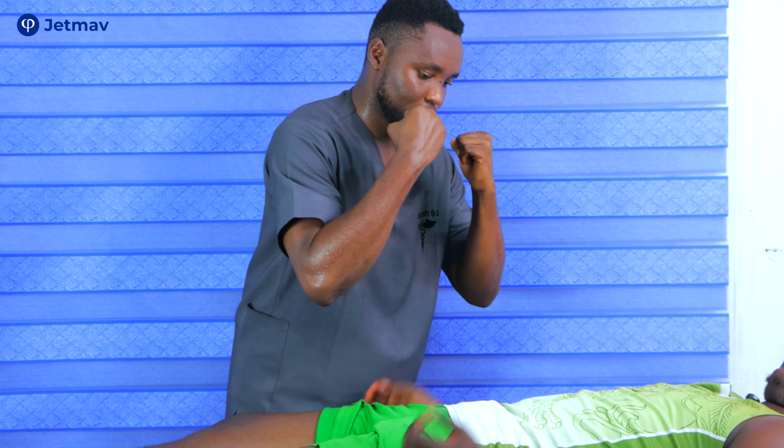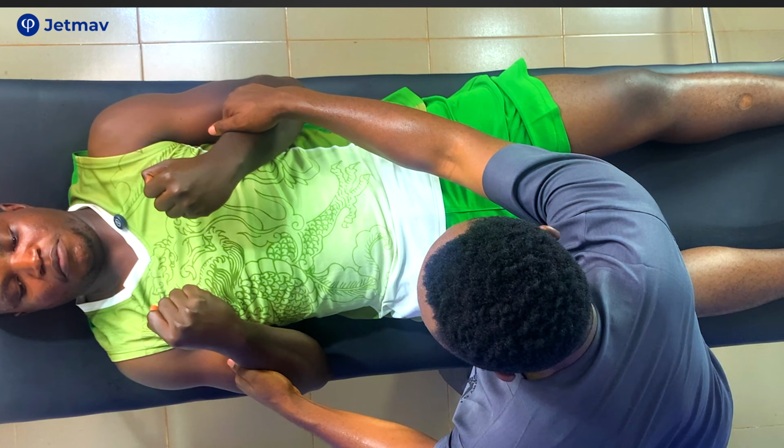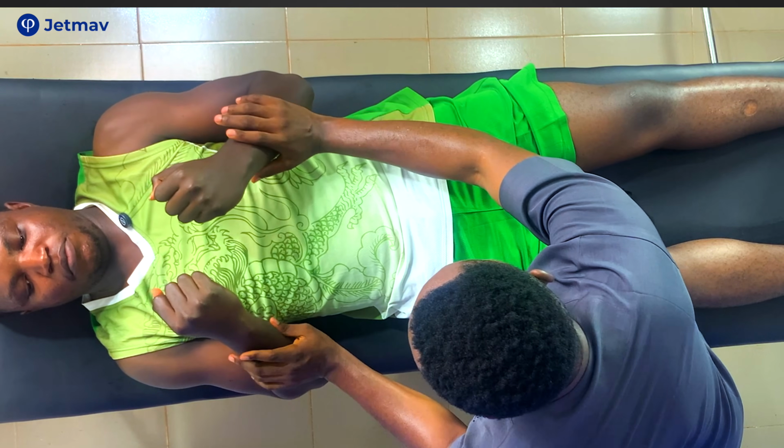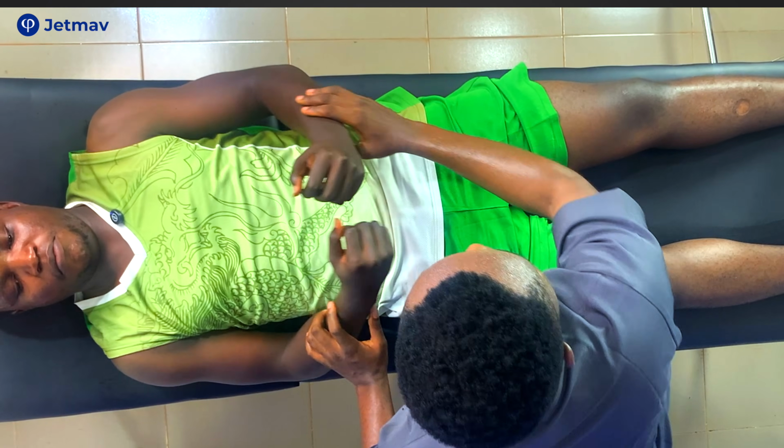Can you do your hand like this? Pull it up. Don't let me pull it down. Good. Then push my hand out. Good. As you're doing it, you're comparing both sides to see if they are symmetric, to see if the power on both sides is the same.